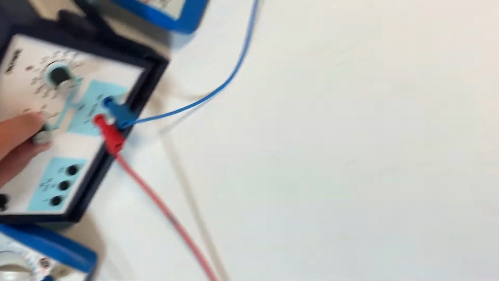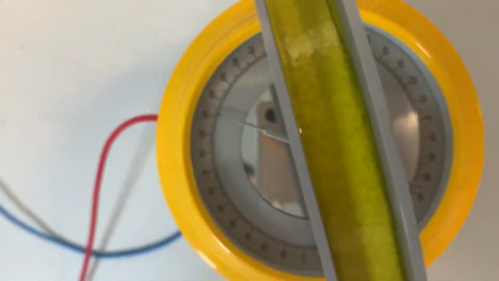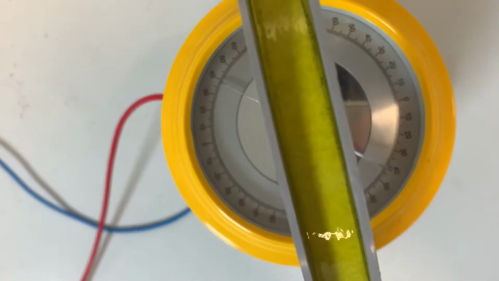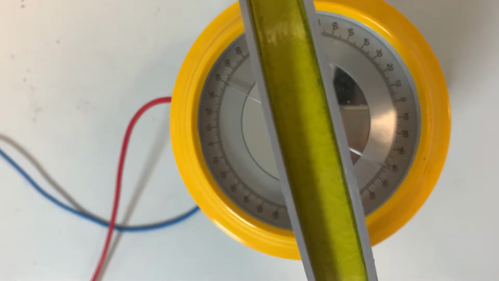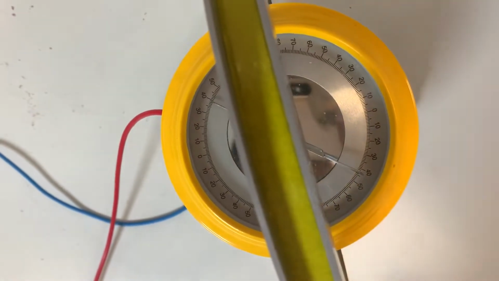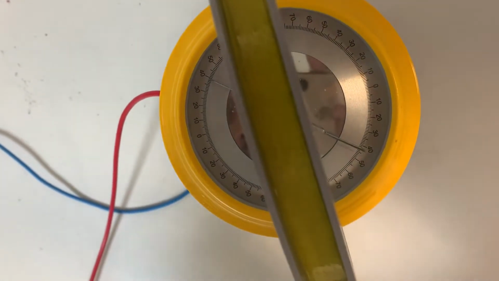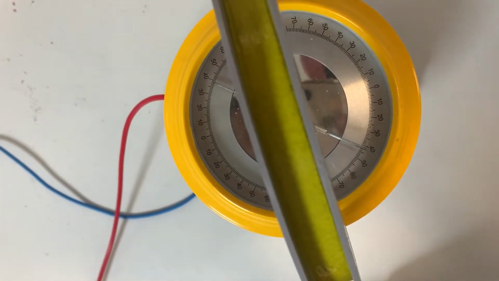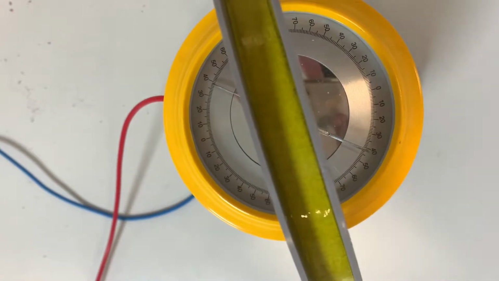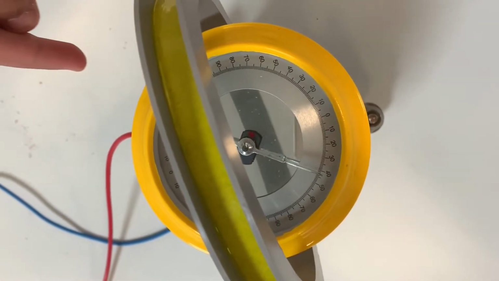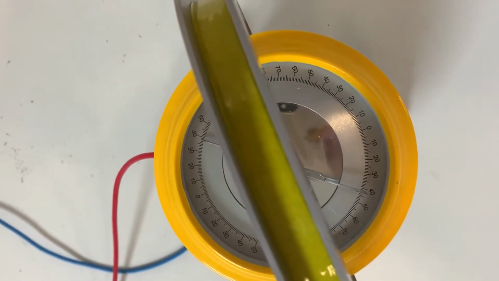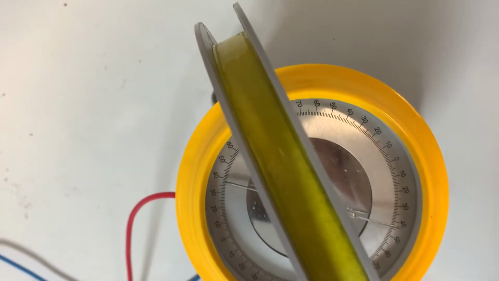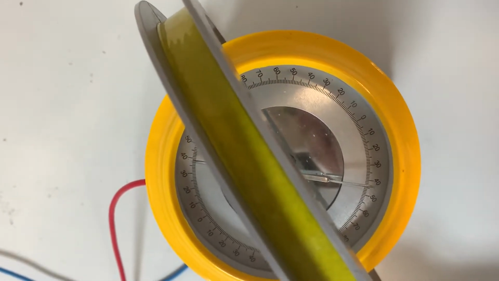Now look there. 40. Exactly 40? Yes. What is on the other side? No, a little bit more. One side 40 here. We first saw 30. A little bit more. Okay.